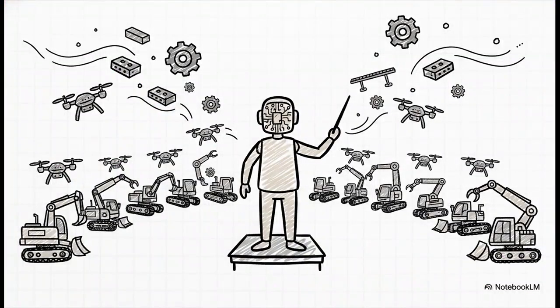The best way to think about the AI's role here is as a master conductor of a giant orchestra. The digital twin, that's the sheet music. And the robots, they're the musicians. The AI isn't playing every single instrument itself, no. It's directing them, making sure every bot plays its part at exactly the right moment to create this incredible symphony of construction.